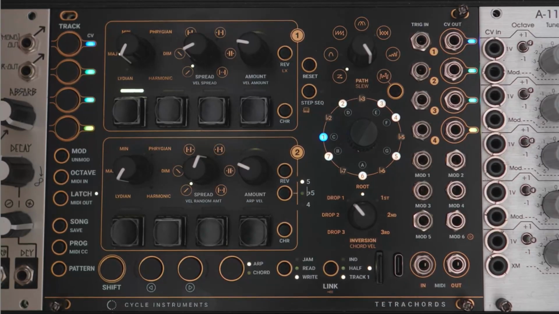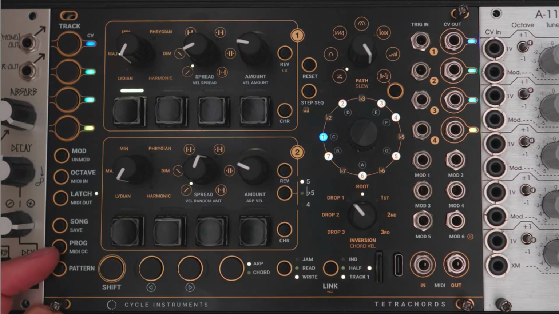Okay, let's go over the musical structures concept of the tetrachords. This is basically the hierarchy of how things are saved and set up. So at the top of the hierarchy, we have songs. You can have 8 songs. In each song, you can have progressions, and you can have 8 progressions per song. And in each progression, you have patterns, and you can have 8 patterns per progression.